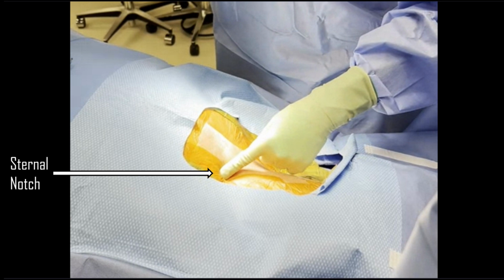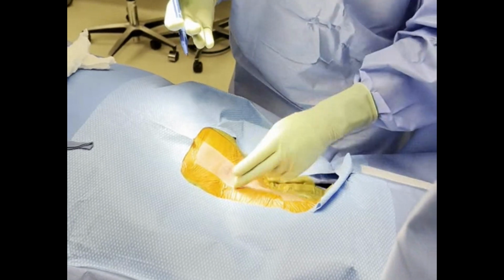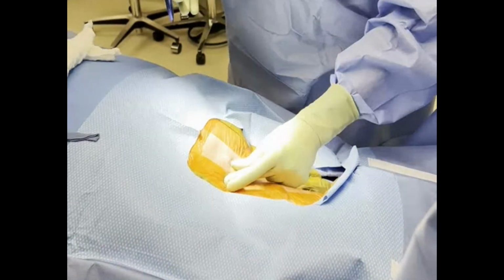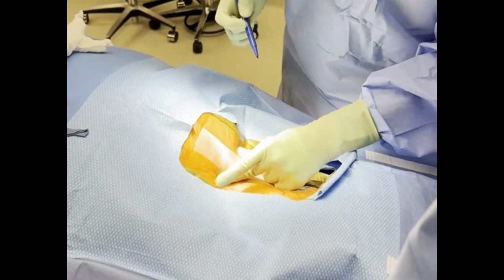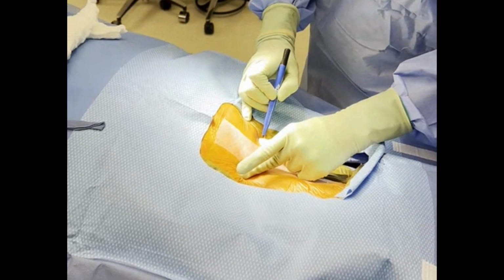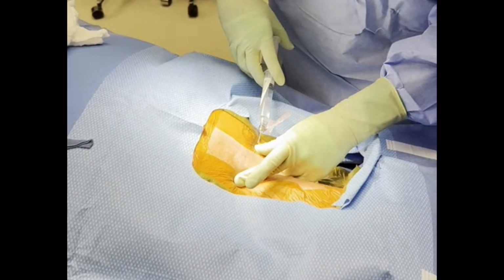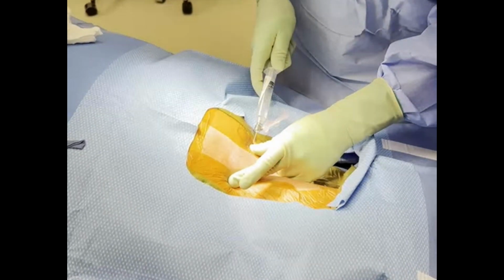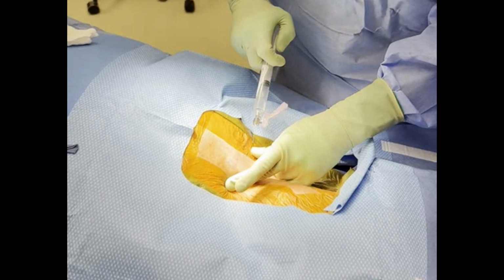You're going to want to find the sternal notch and the acromioclavicular joint, and then measure 1/3 of the way from the notch to that joint along the clavicle. It's going to be right around the bend in the clavicle. Measure 1 centimeter lateral to that and mark it. Once it's marked, inject local anesthetic to create a wheal, and then inject local anesthetic in the subcutaneous layer and around the clavicle as well.